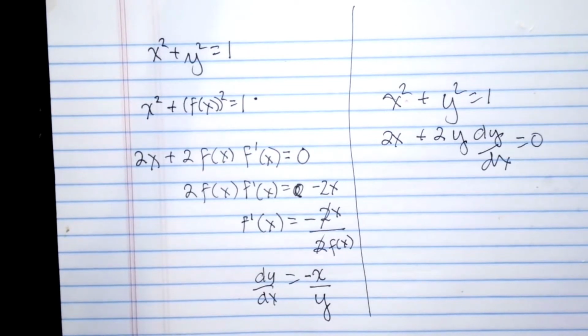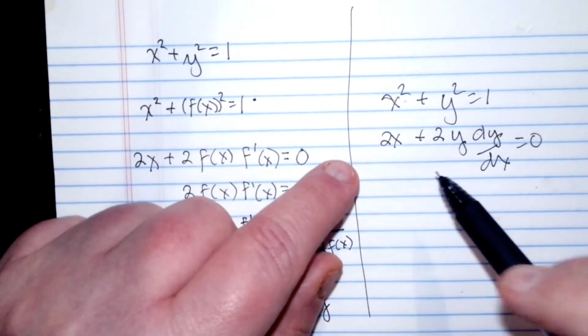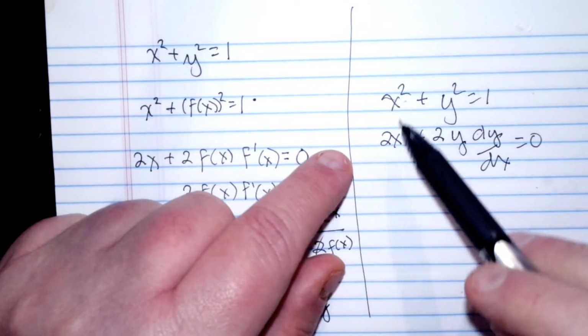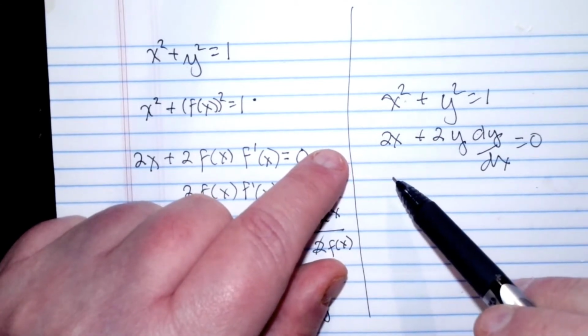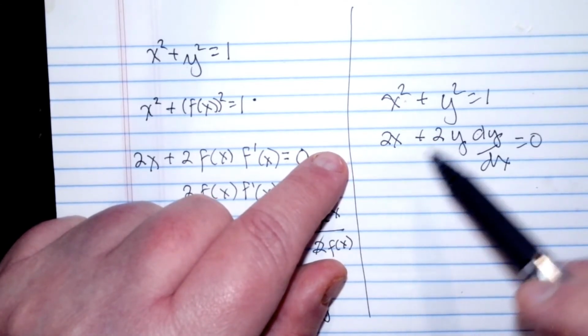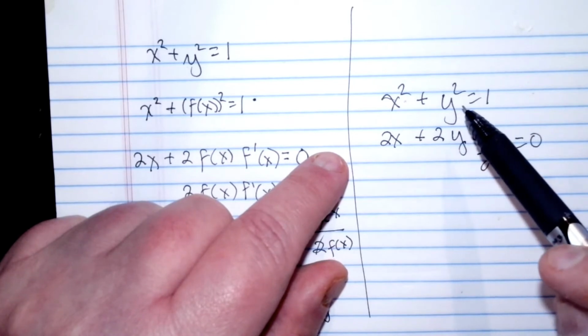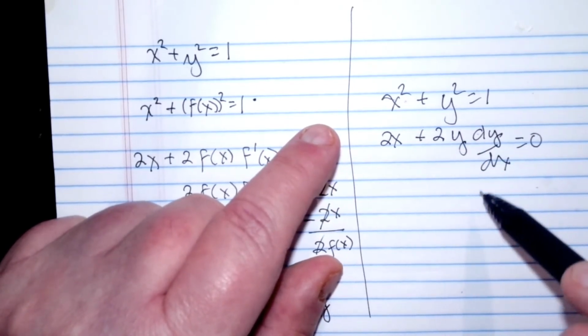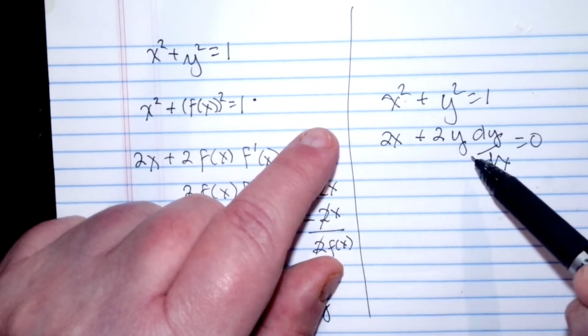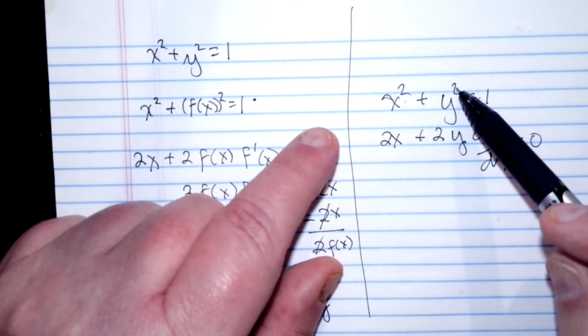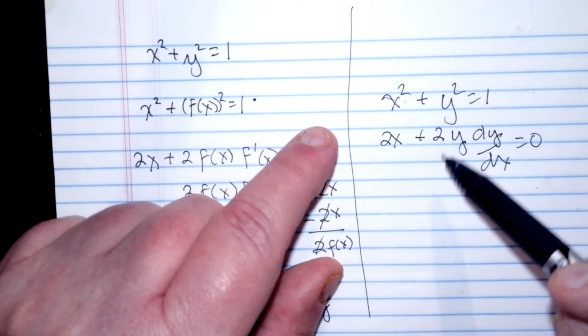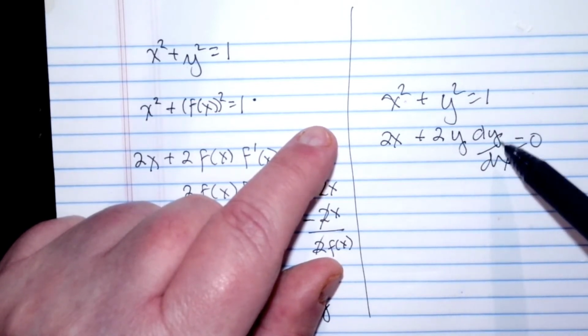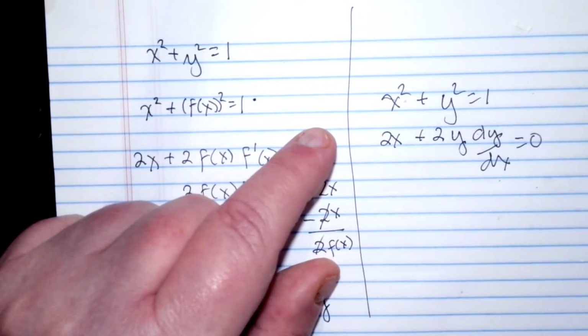So notice that what we've got is this situation where we differentiated the function of x with respect to x, and that went just like it always goes. But when you differentiate a function of y with respect to x, because that's what we're doing, we're differentiating every term with respect to x, you differentiate this function of y, well, basically with respect to y, but then you have to multiply by a dy dx.